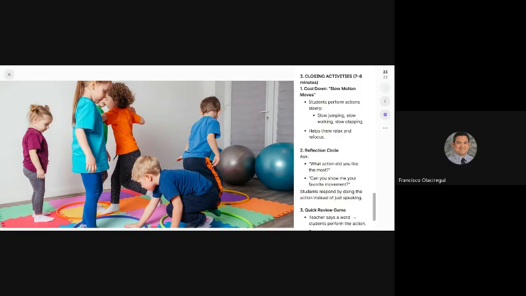Next, activity number three, guess the action, will take from 5 to 6 minutes. One student comes to the front. This student will act out a verb silently, without making a single sound. So the class guesses, for example, are you running? Are you dancing? Are you clapping? The objective here is body expression and communication.